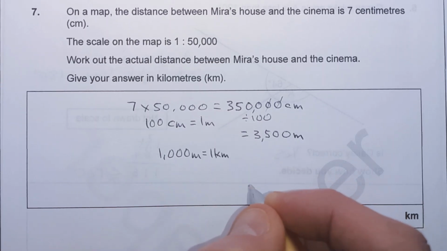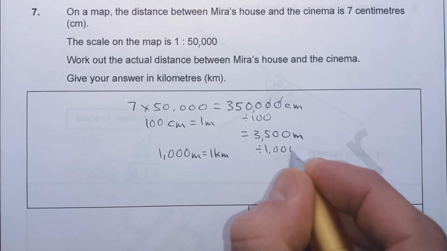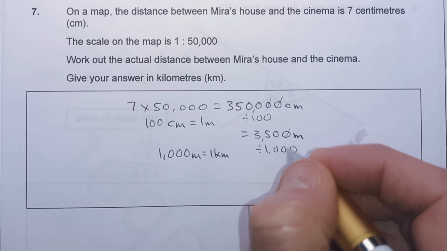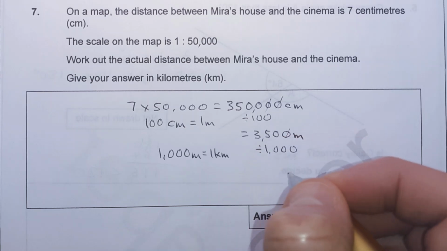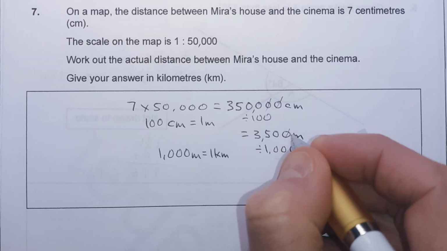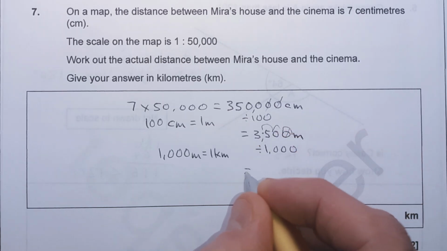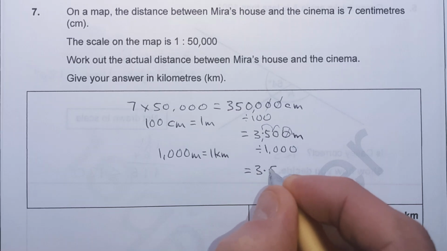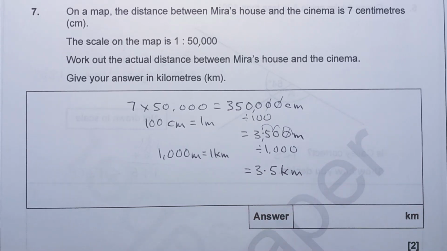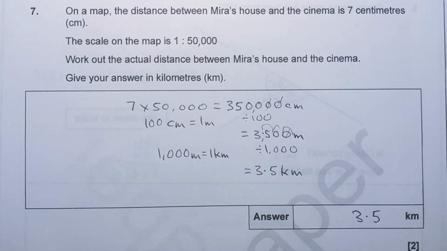I also know that there are 1,000 metres in 1 kilometre. So we want to divide this by 1,000 now. Well, we can take off 2 zeros, but we'll still need to do something else. You can think of it, instead of taking off the zeros, as we've got to move the decimal point 1, 2, 3 places. So that's going to make it 3.5 kilometres, which we can put in our answer box here.